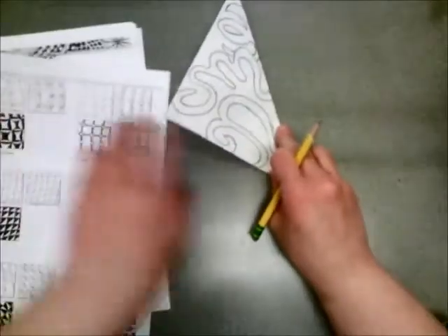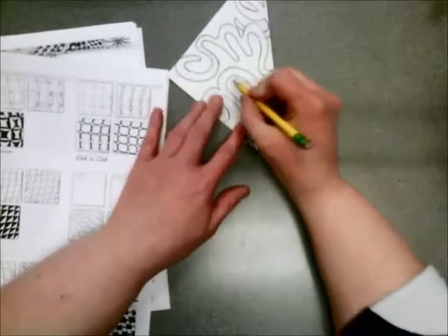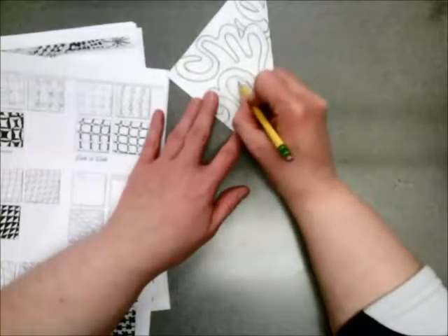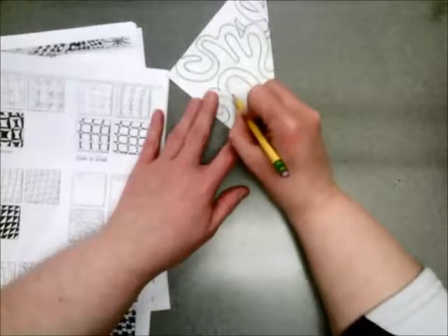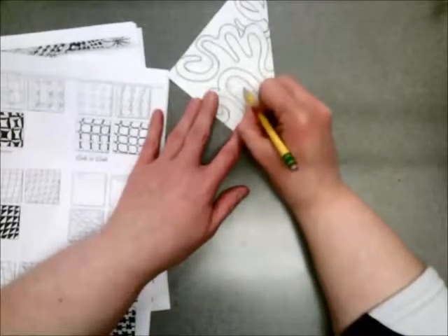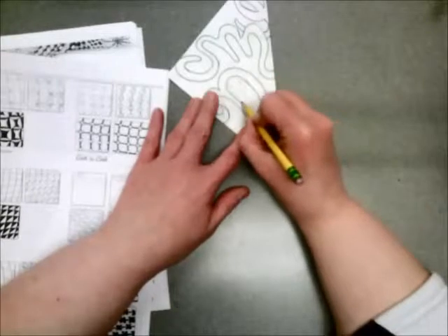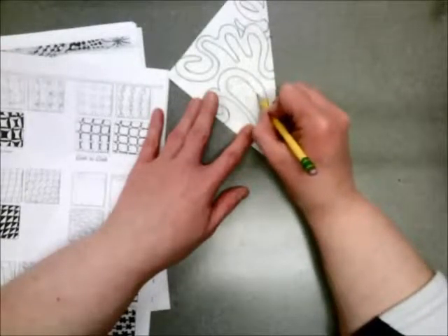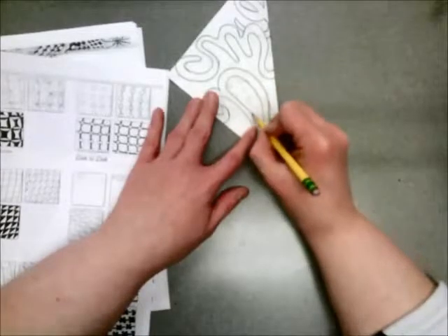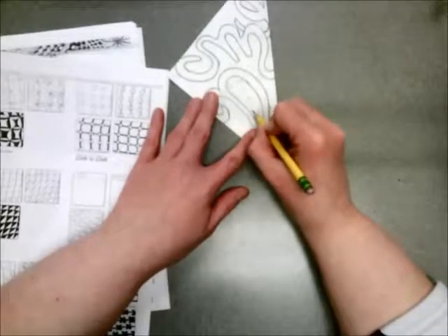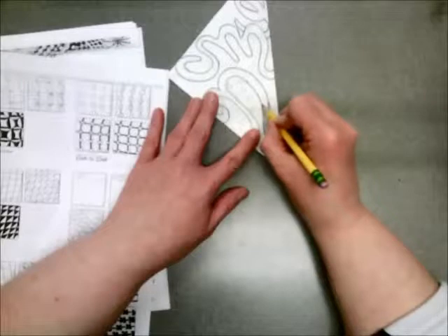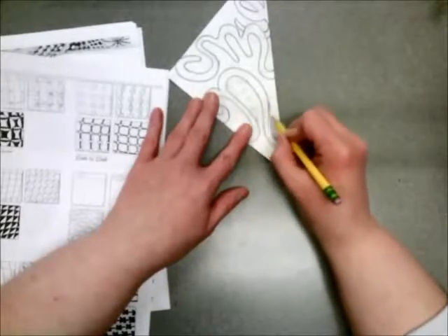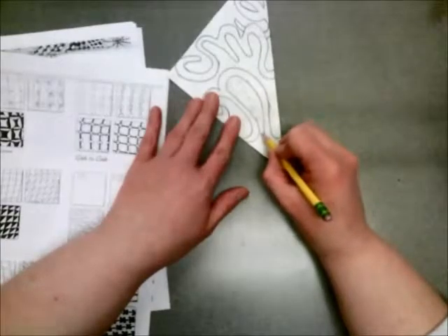Looking at my pattern here, I see it starts out by applying rows of circles. And the rows seem to be one above the other. So I wouldn't have space there. I might see a little bit of one sticking out here. I'm trying to imagine spacing on this.